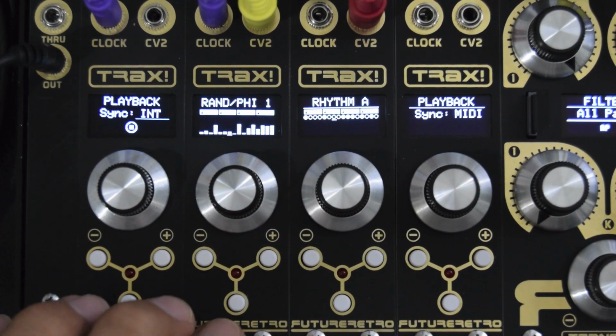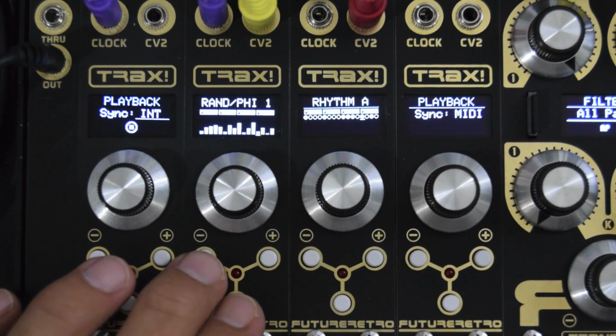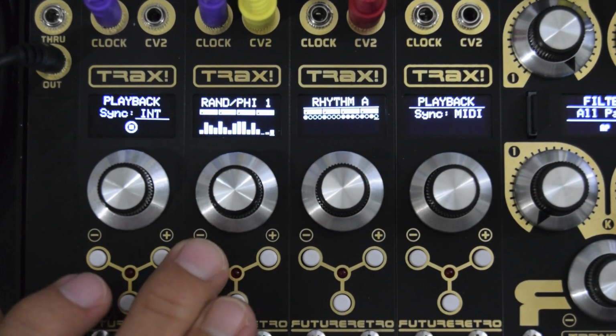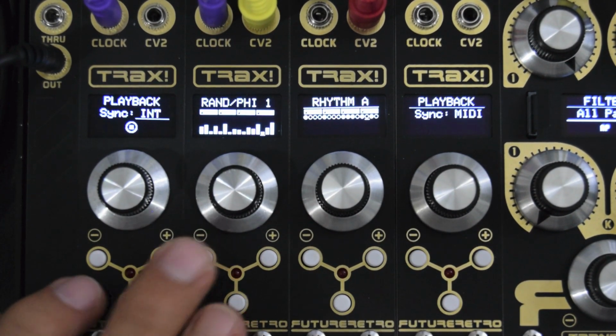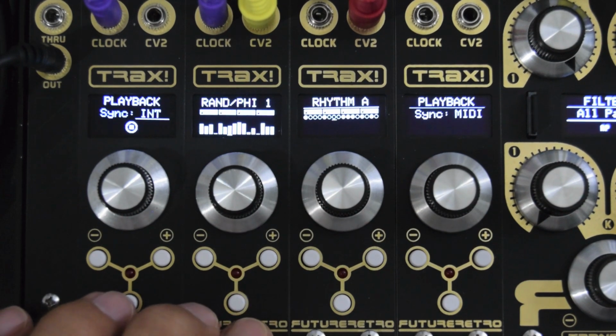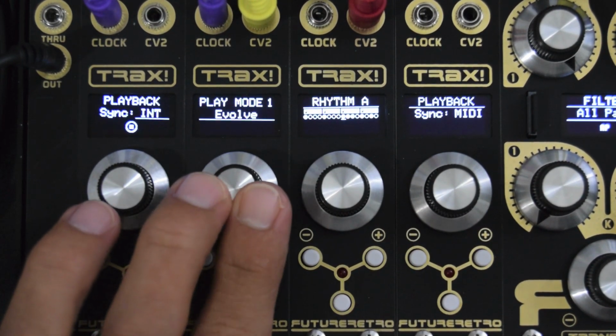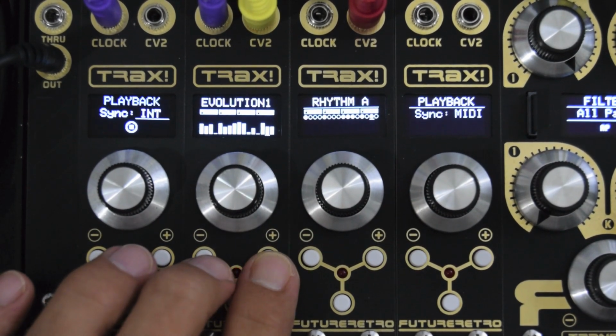There, I'm going to copy that to pattern B. Let's say I want to copy that to pattern A. Reload that. Now I'm going to go back to the evolve mode here, and I'm going to evolve between those patterns I just copied.